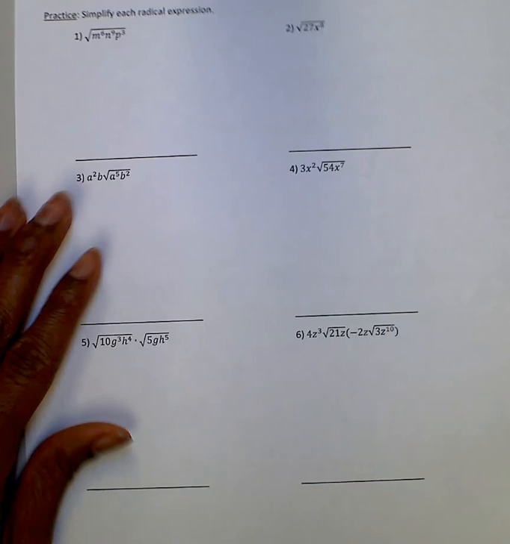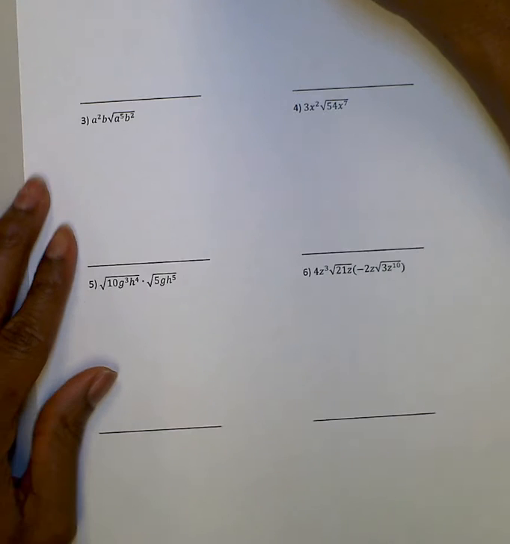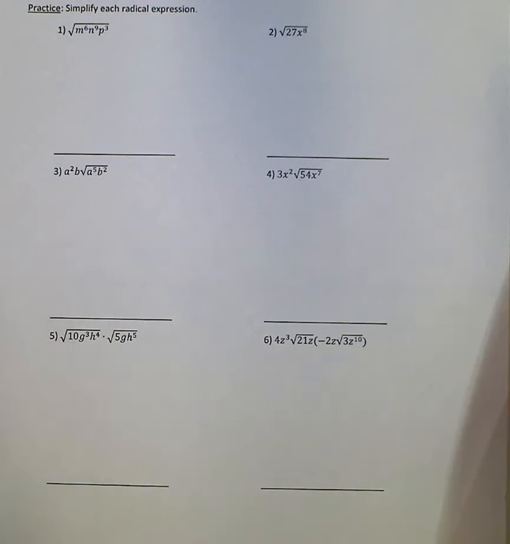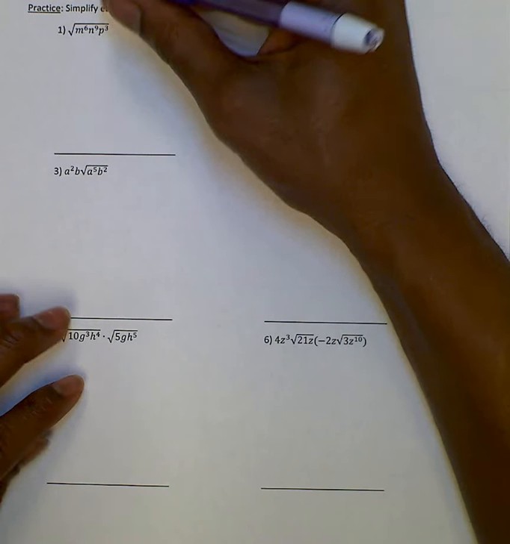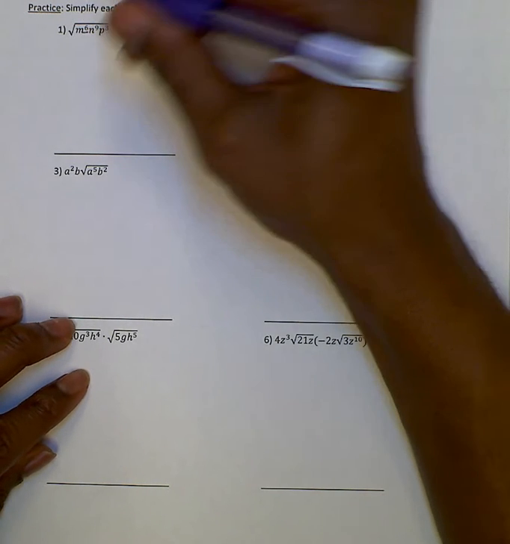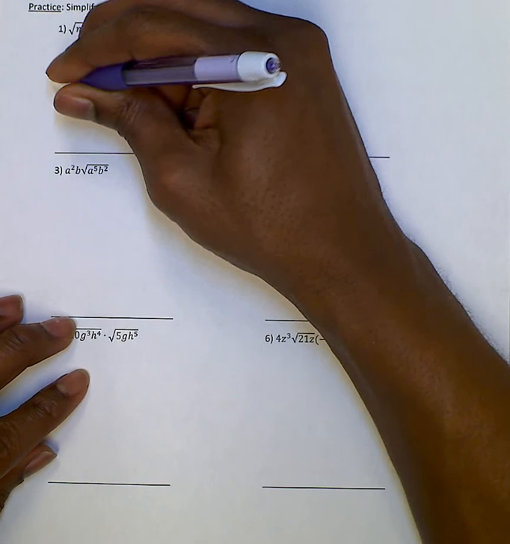All right, so here we go. Starting off, we have m to the 6th, n to the 9th, p to the 3rd. So I have m to the 6th. How many pairs of m's do I have? I have 3. So I'm going to divide that by 2. I get to write that on the outside. I have m.